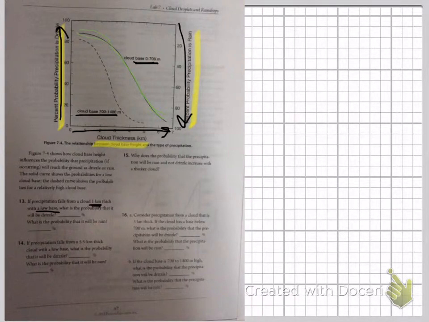So I'm asking about low base clouds that are 1 kilometer thick. So I'm going to line up with 1 kilometer on my bottom here. I'm going to draw it all the way up to the solid line. And I'll look at the probability of drizzle, which will be a percentage on this line, versus the probability of rain.